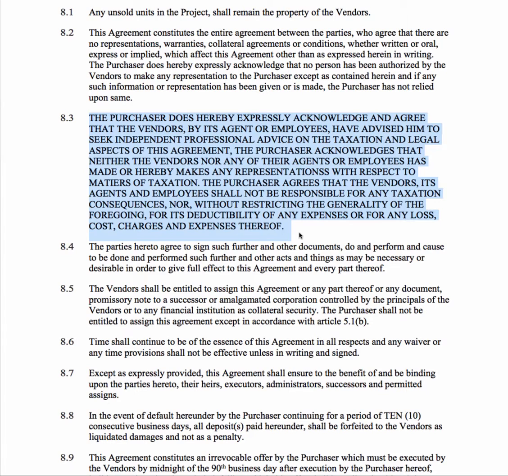What this basically means is that you know by this that we have not made any implication that the expenses are tax deductible. Not the agents, not the vendors, not the promoters. No one is telling you that this is real. You must verify that for yourself.